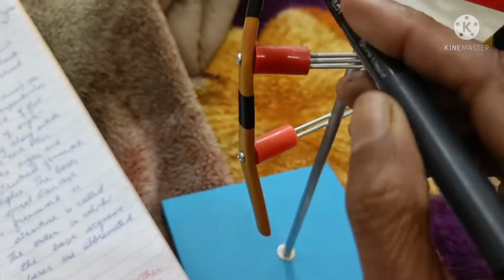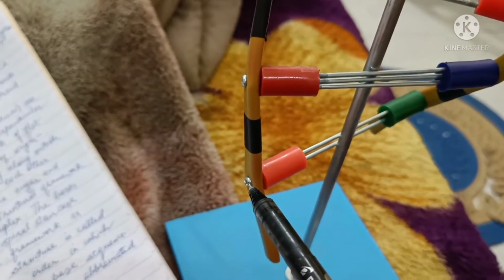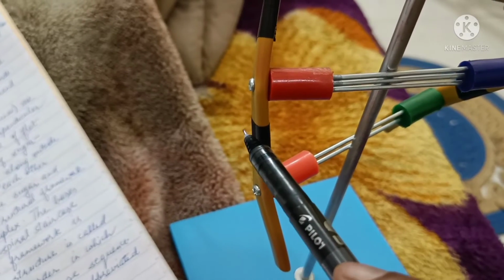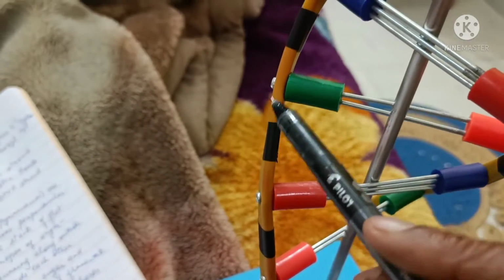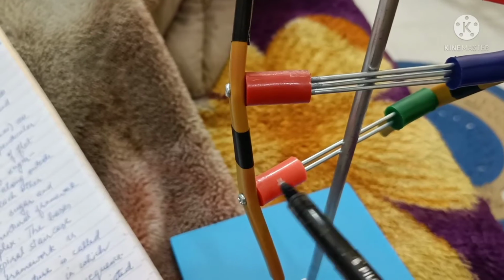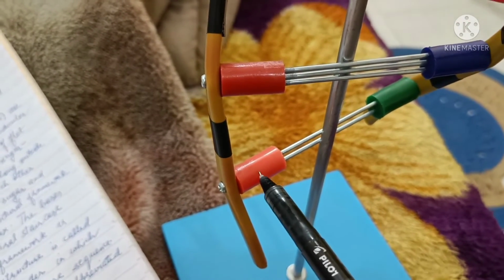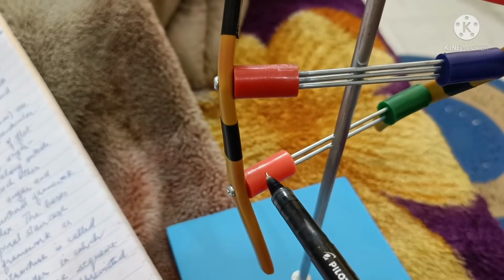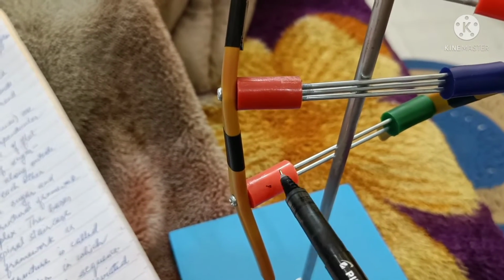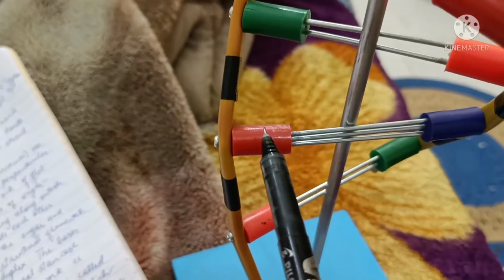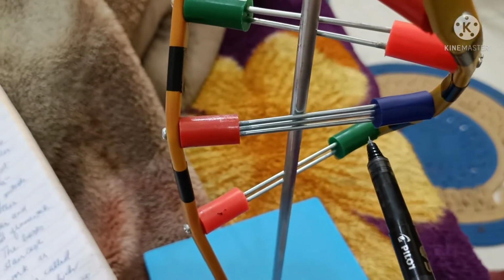The backbone of this strand consists of sugar and phosphate linkages, and the nitrogenous base is attached to the sugar molecule. Each nitrogenous base, for example adenine, will be attached to thymine, whereas cytosine will be attached to guanine.